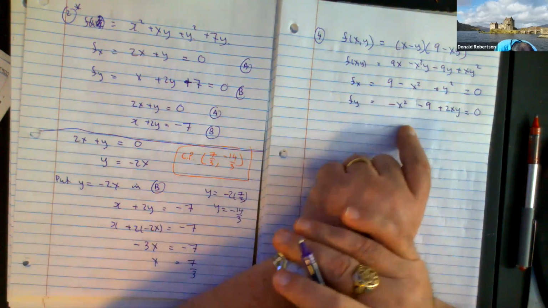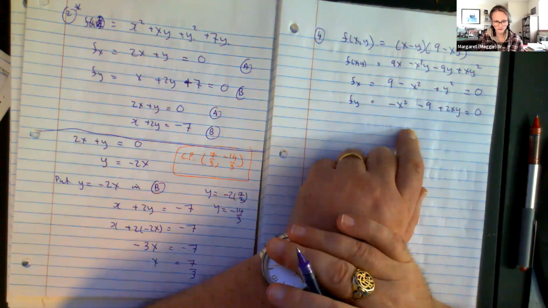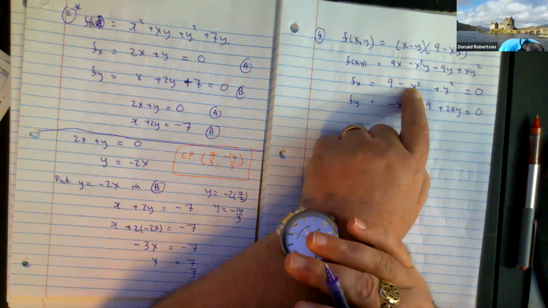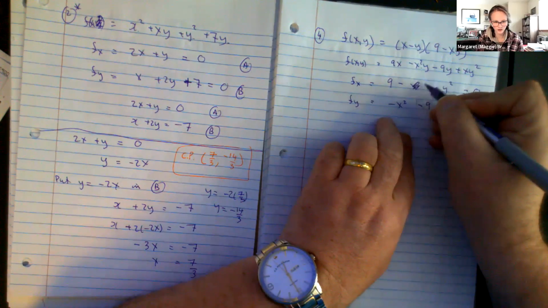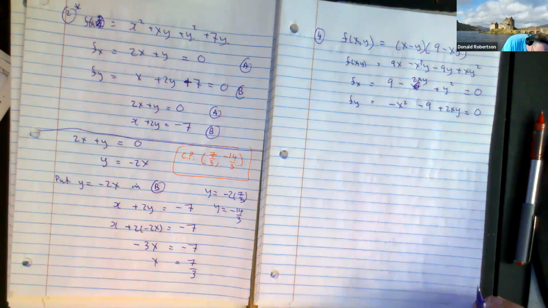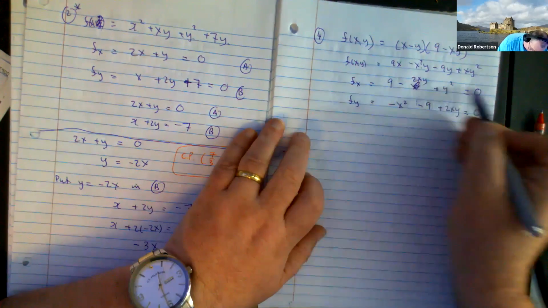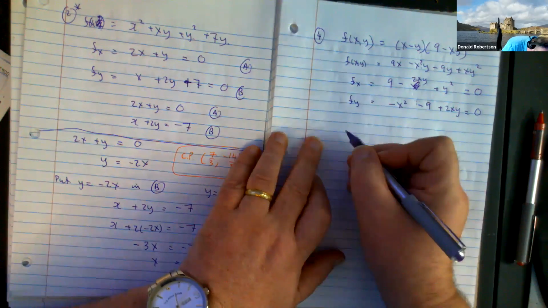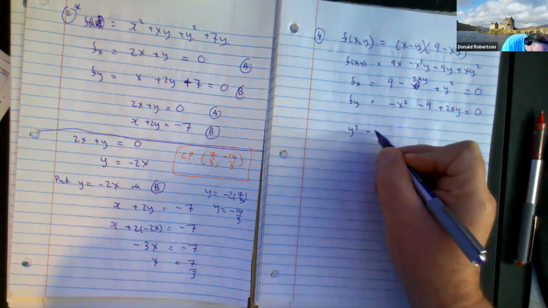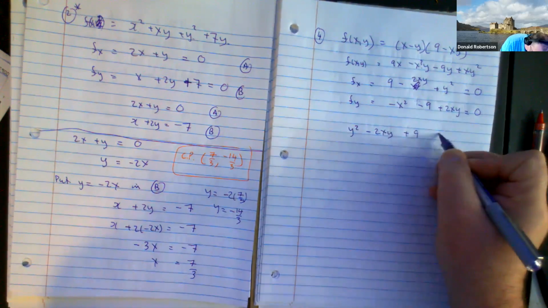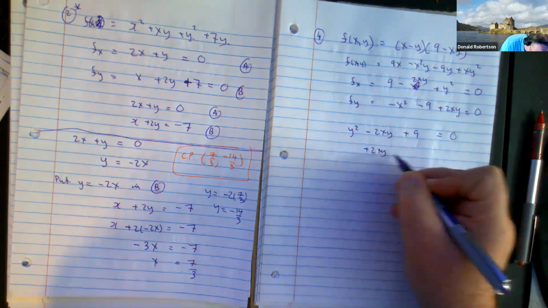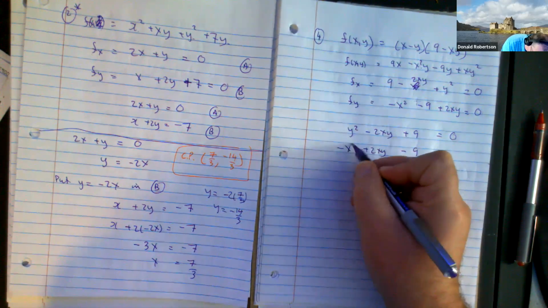Let me check on this. Wouldn't the middle term be 2x? This one here? Yeah, or 2xy, sorry. Yeah, that's good. That looks much better. So here are the 2 equations that we've got. Kind of interesting looking. I'm just going to see what I can do with them. I'm going to do a y squared, a negative 2xy, and a plus 9. And then the other one, I'm going to put a plus 2xy there, a minus 9 there, and a minus x squared there.